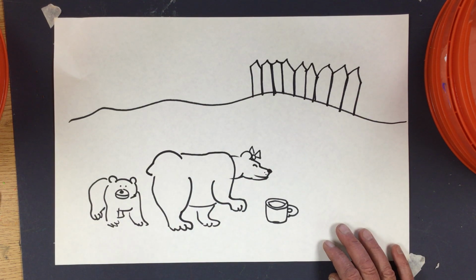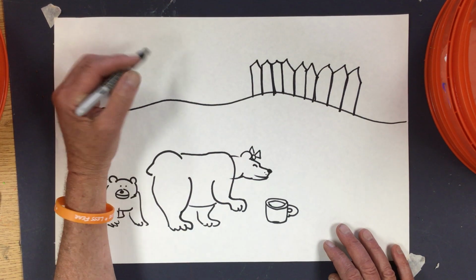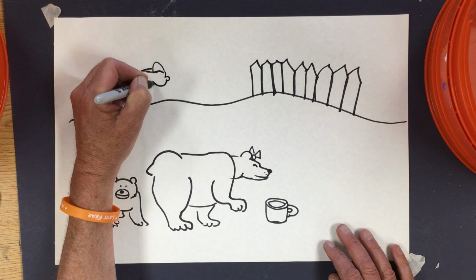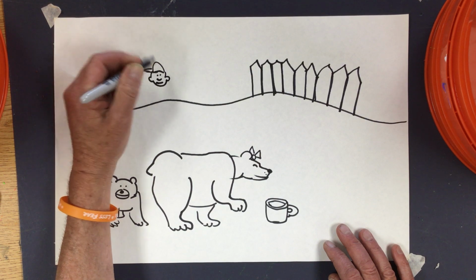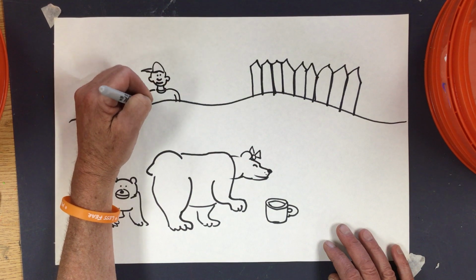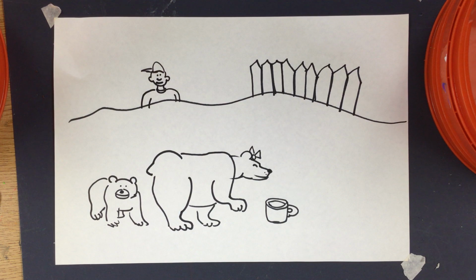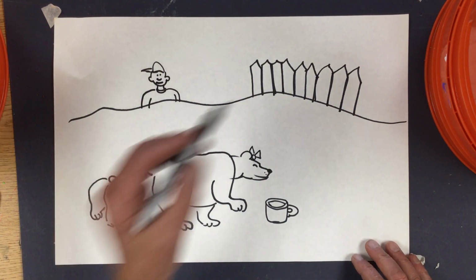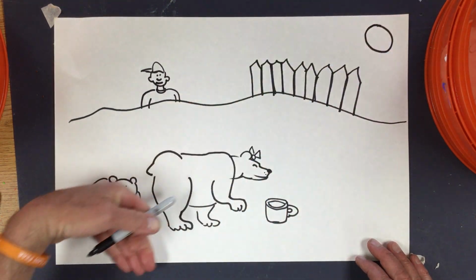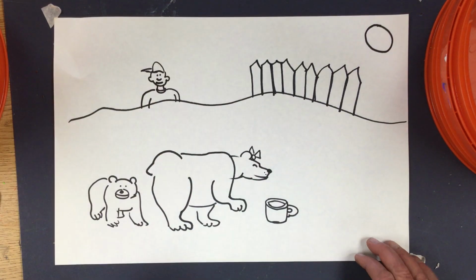What else can we have for an object that would cast a shadow? If you had something barely on the horizon, let's see what we could put there. Maybe a little boy that's up here, looking at the characters. Let's put him here. He's looking at the bears. Okay, now that doesn't look like too much, but I think I can show you a little bit about shadow. If your sun was here, all your shadow would be cast in this direction.